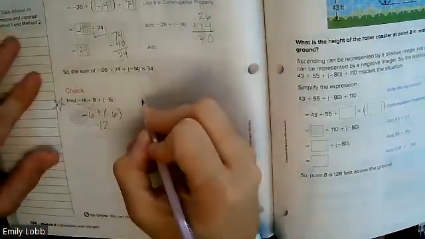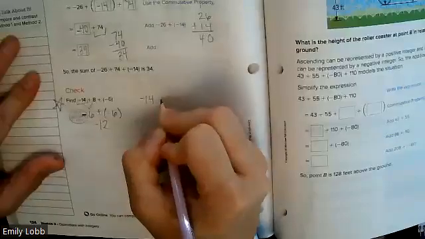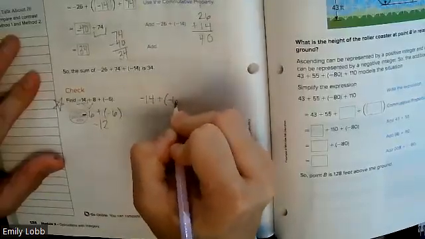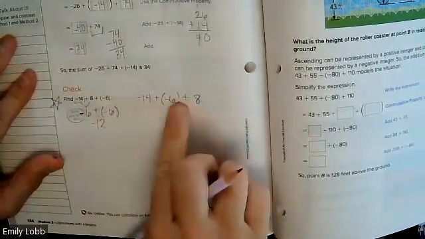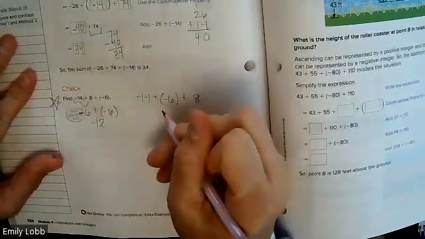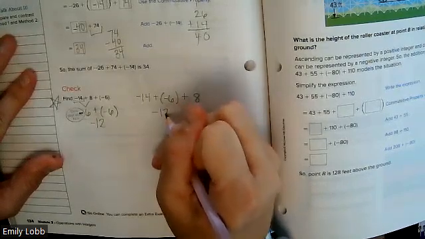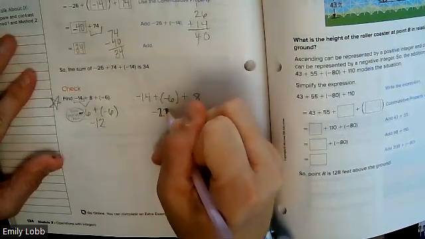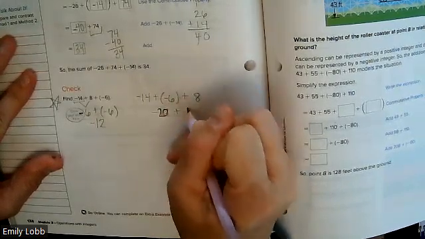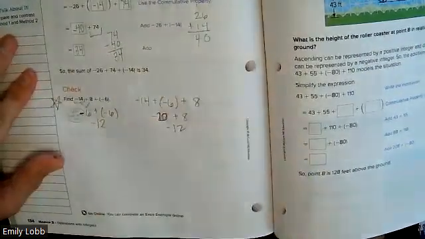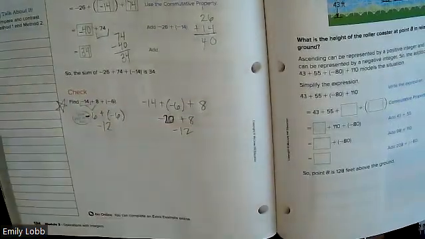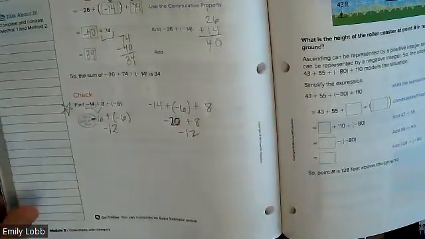You could also think of this as negative 14 plus a negative 6 plus 8. So this would give you negative 20, right? Because your signs are the same, so you would find the sum here. Plus 8 gives us negative 12, because our signs are different, we find the difference. One way or the other, you've got to be able to know how to get that.